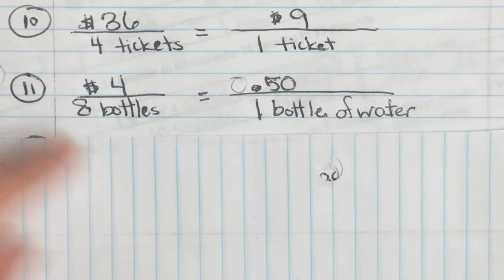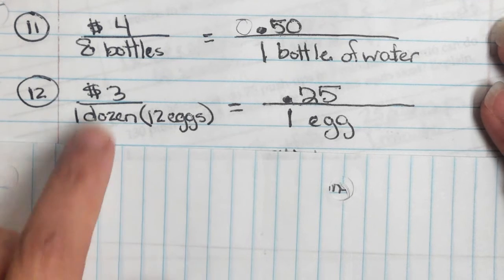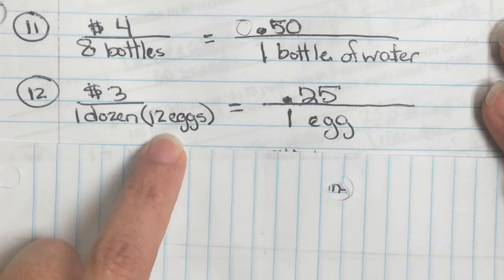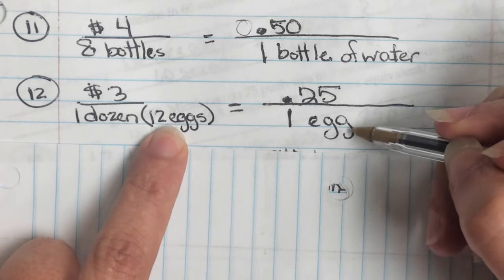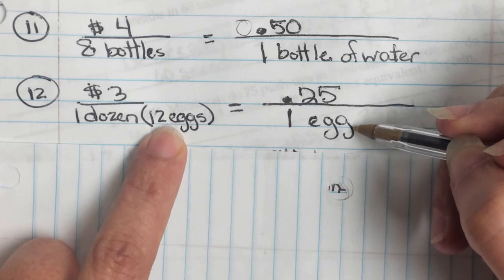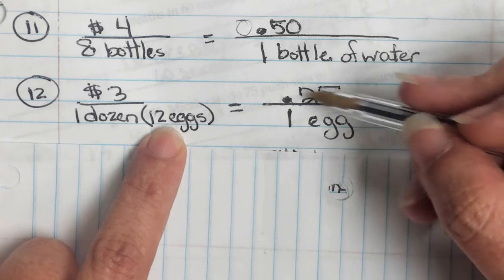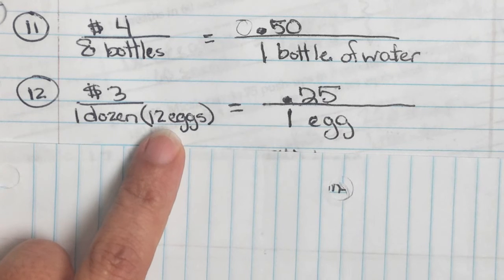Okay. Number 12. This one, the only tricker was that it's $3 for a dozen eggs. But they didn't tell you what a dozen was, whatever. You gotta know that it's 12 eggs. So if it's $3 for 12 eggs, it's 25 cents an egg. Okay? Yeah, if you put the $3 on the bottom, that's going to get the math wrong.